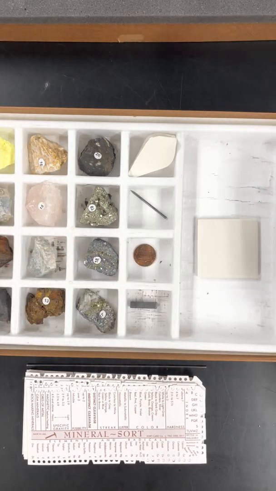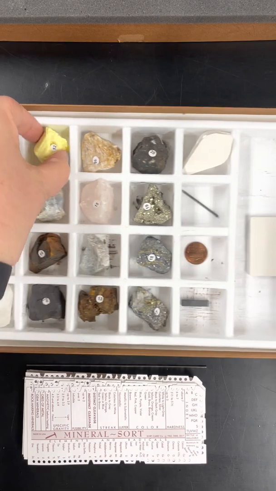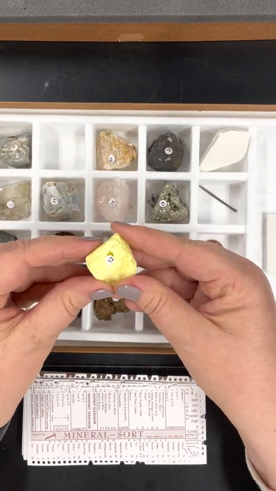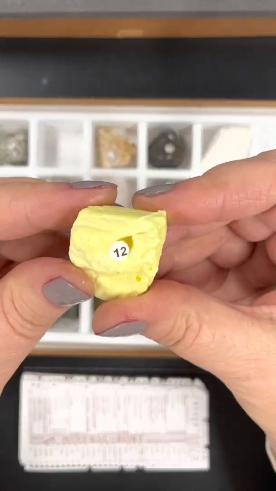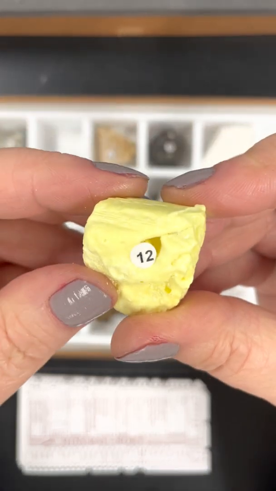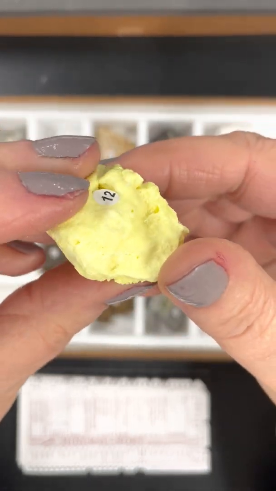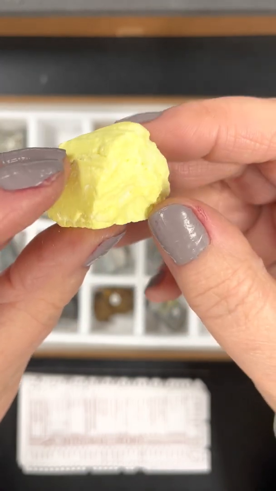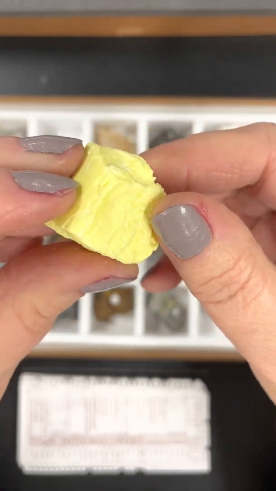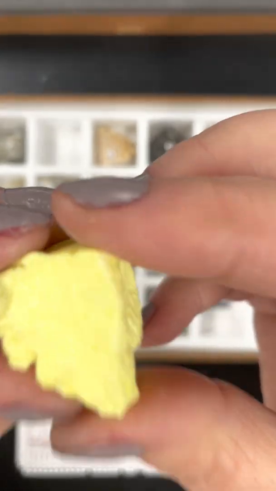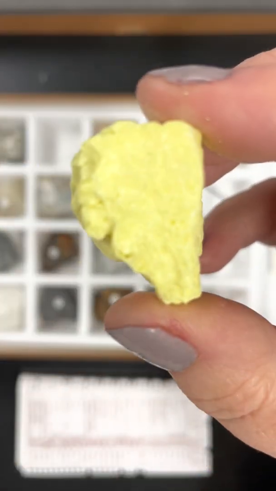The first thing I want to do is I'm going to grab this mineral right here, and this is mineral number 12. And I'm just going to let you guys take a look at it, and you certainly can look at it in your kit. Okay, pretty unusual.